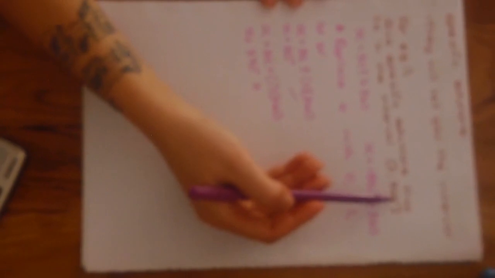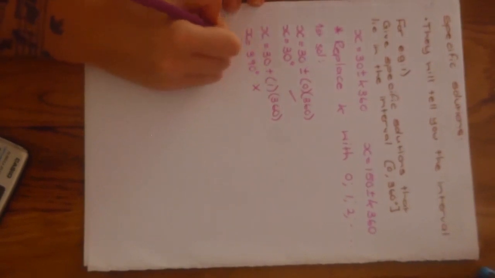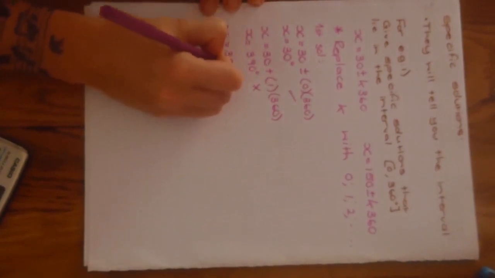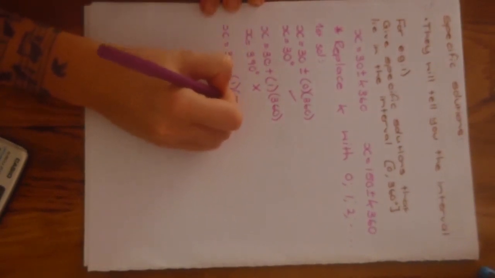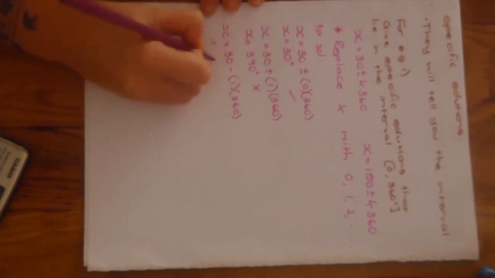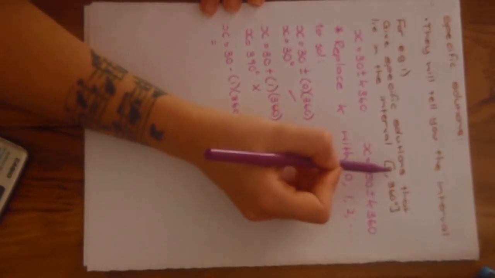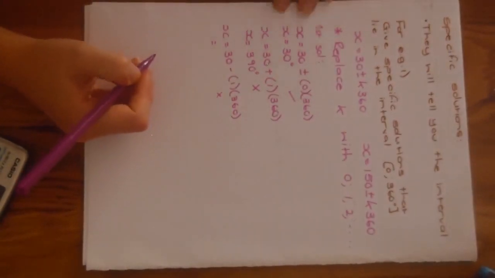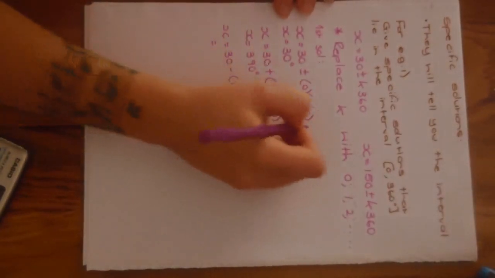No, so it's not going to work. I'm obviously not going to put any higher values because it's just going to keep getting bigger and bigger, and we want it between 0 and 360. If you do the opposite, if you say x equals 30 minus 1 times 360, clearly that's going to be negative, and we are trying to get between 0 and 360, so that doesn't work either. So this is the only one that works from this solution.